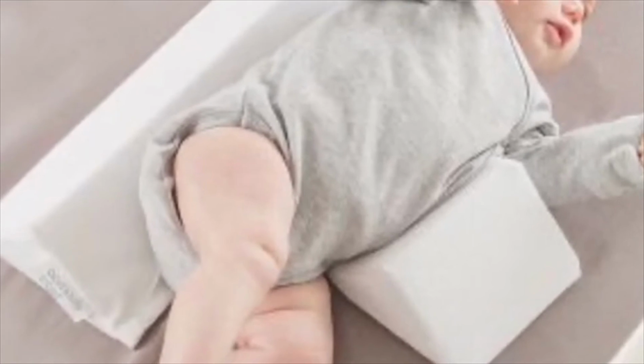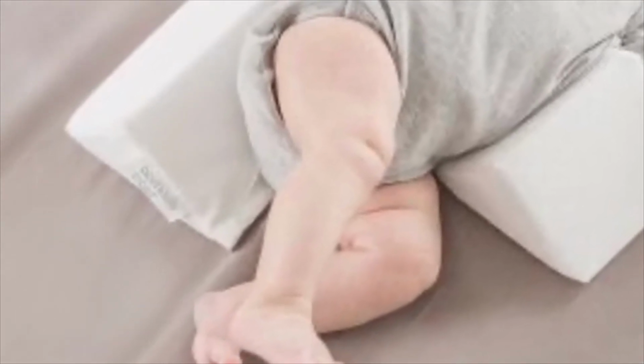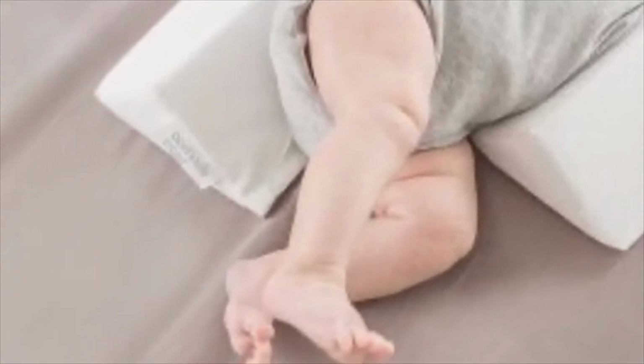You may come across positioning wedges that you can buy to help position your baby in side-lying. Although these are often marketed for sleep, they are only recommended to be used during awake playtime.